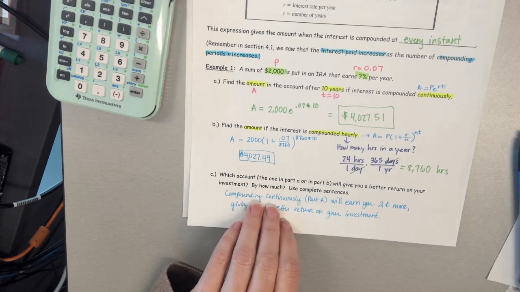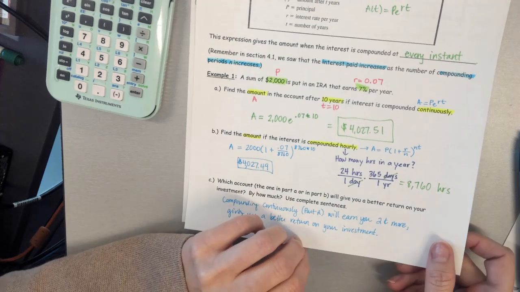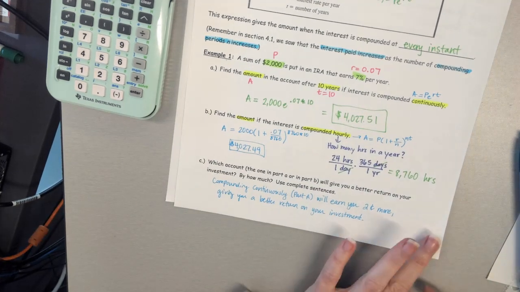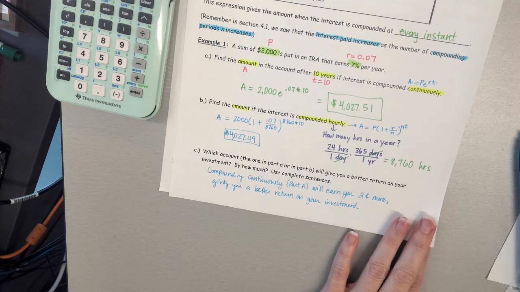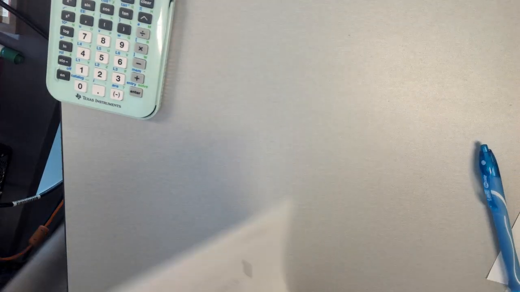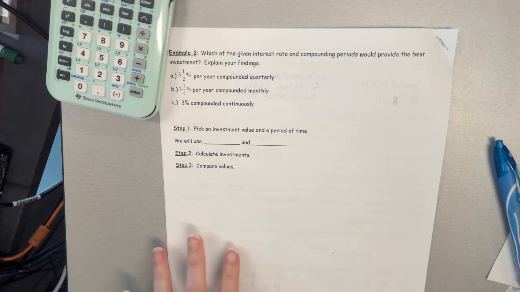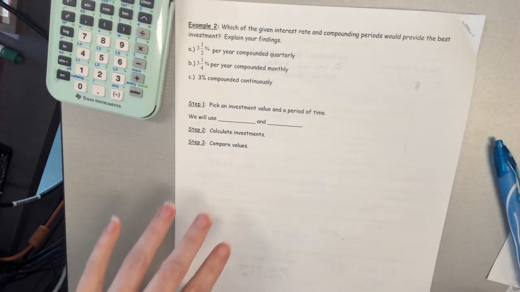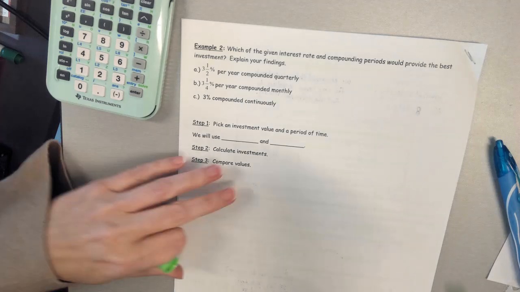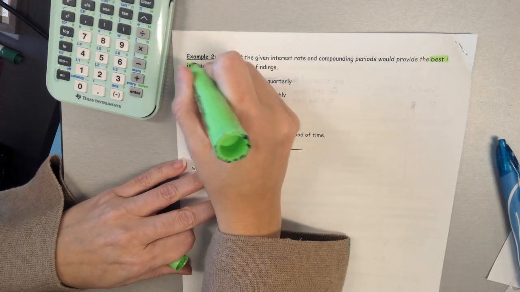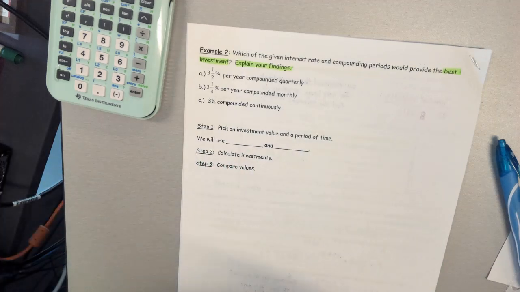All right, and then example 2, we are going to pick the best rate. Is it A, B, or C? Then we're just going to explain. Now, this one's a little bit different because all they give you is the interest rate and the compounding periods, and you have to decide which one is the best investment and then explain why.